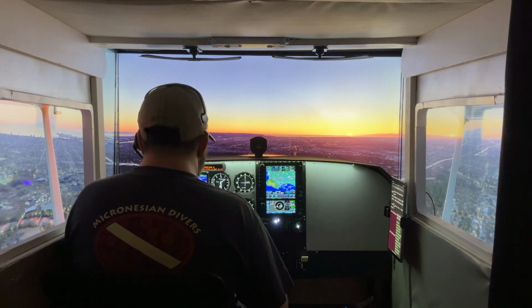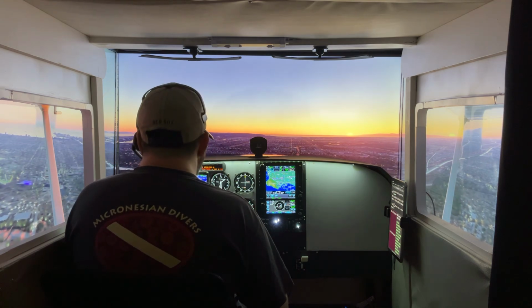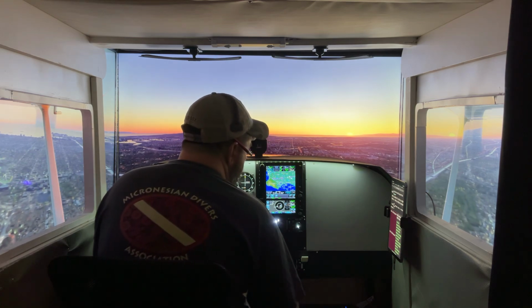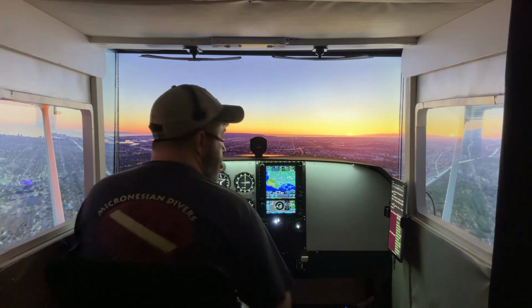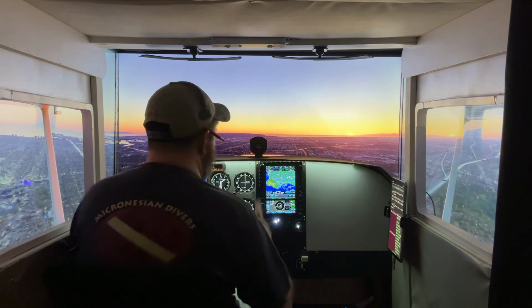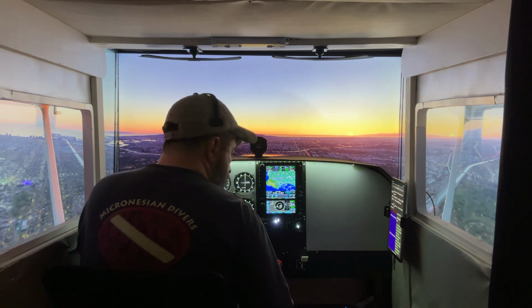Zamperini Tower, Skyhawk 701, Lima Juliet, 8 miles, 1,500 feet. Skyhawk, November 701 Lima Juliet, Torrance Tower, enter left base for runway 29 right.